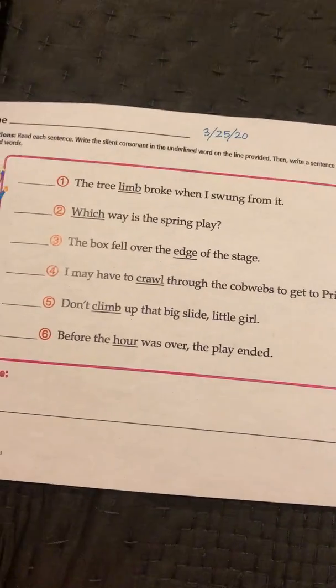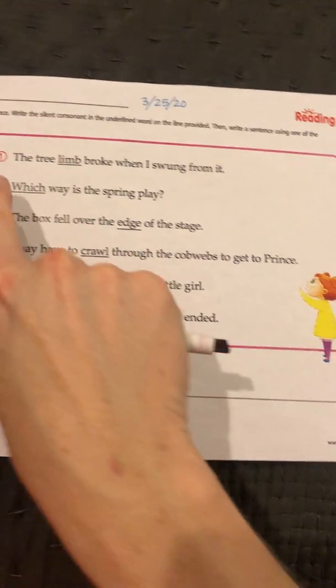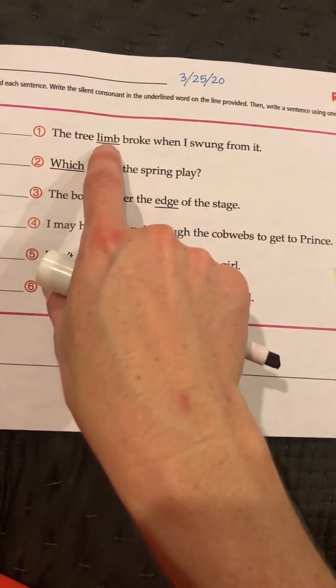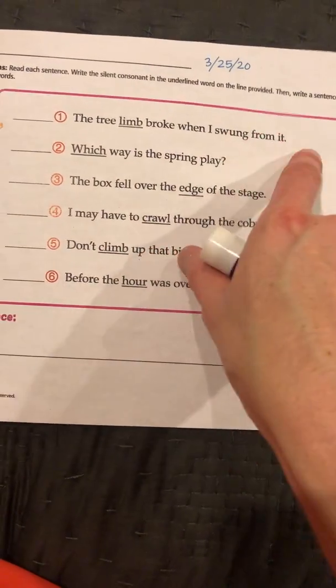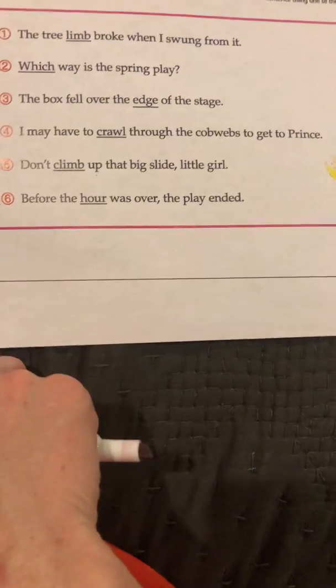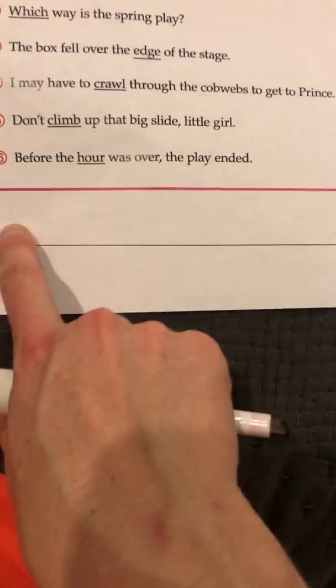And then on the back page, the instructions are to read each sentence and write the silent consonant that's in the underlined word on the line. So the tree limb broke when I swung from it. Limb, what's the silent letter in limb? Write it there. And then you get to write a sentence at the end using one of the underlined words. So similar to the other side.